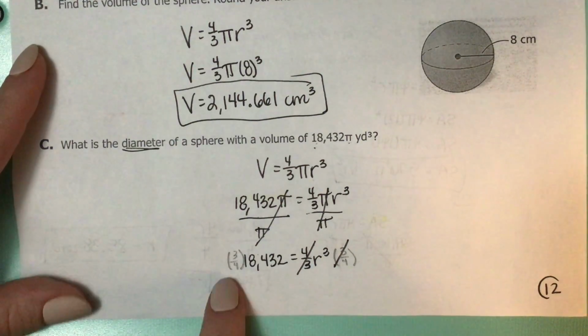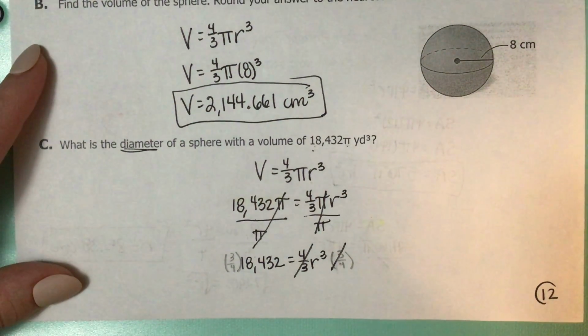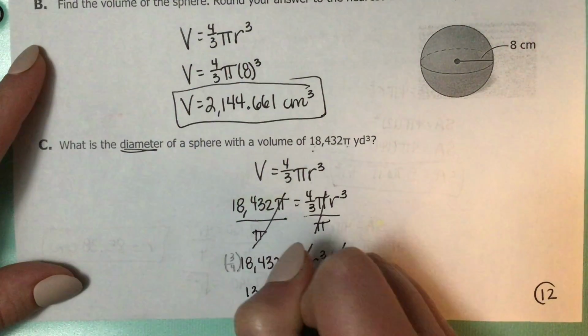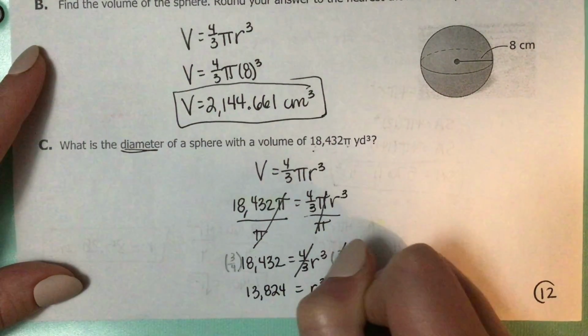And then when we do that on the left-hand side, let me do that in my calculator real fast. I'm getting 13,824. So 13,824 is equal to r cubed.